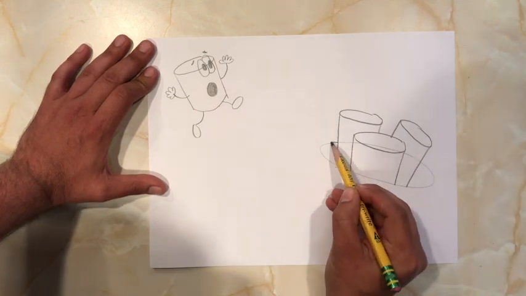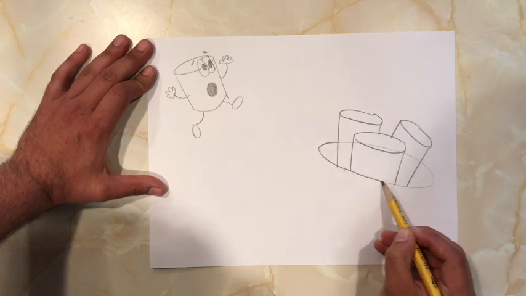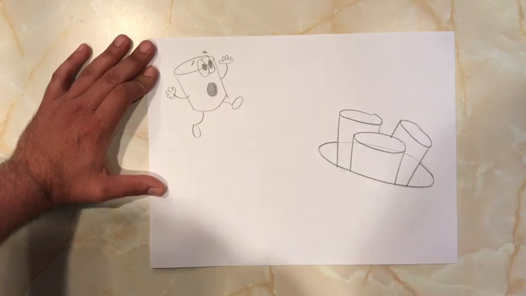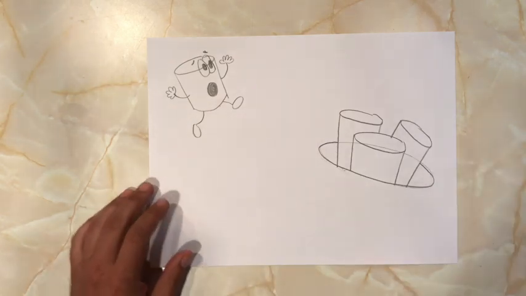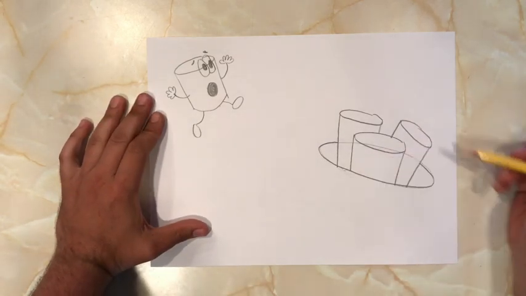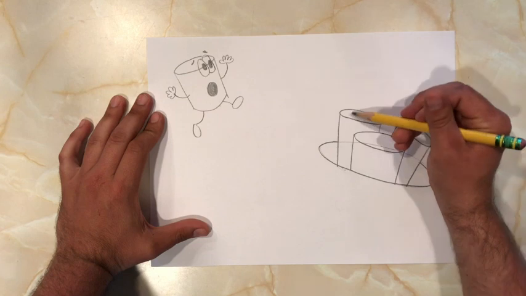Now I'm gonna go ahead and darken that so you can see it a little bit better maybe. Get an idea what's happening. So it looks like those ovals are coming out of, or those cylinders are coming out of that oval.